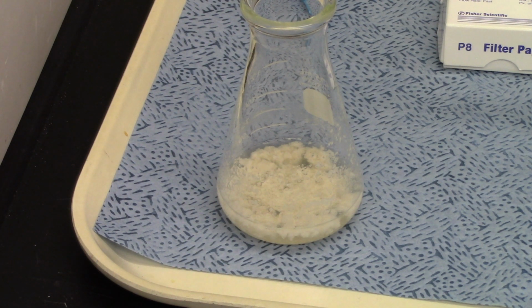All right, guys, we've waited about 15 minutes, and as you can see, our flask is now filled with soap. Isn't that kind of cool, right? That is soap floating right there in solution, or in suspension, I should say. So now we are going to do what's called vacuum filtration.